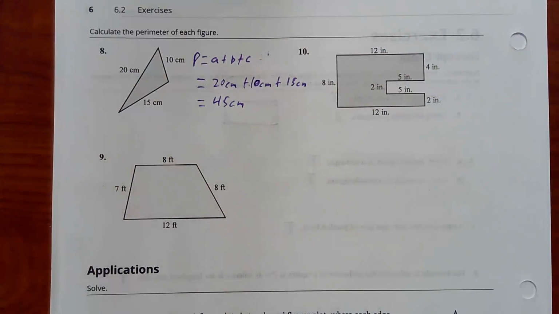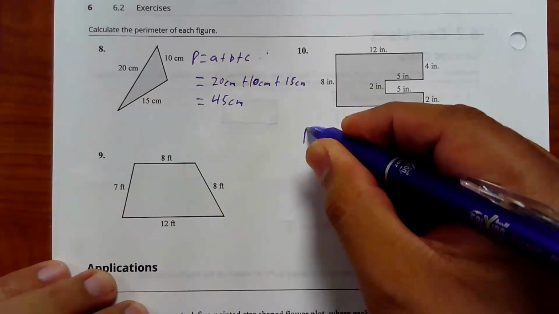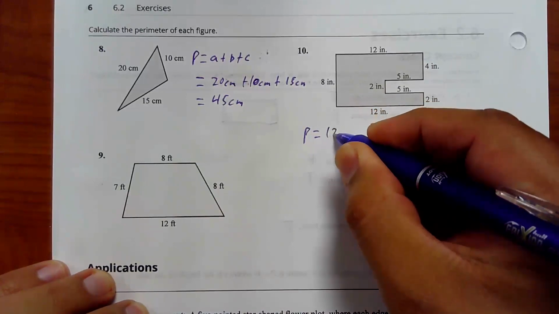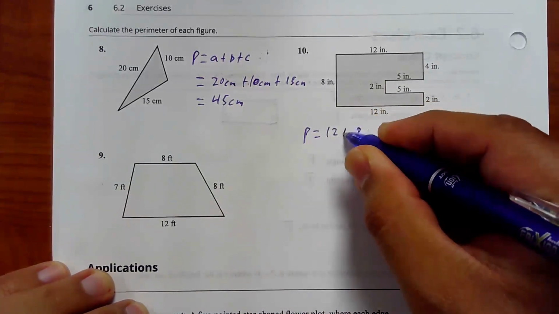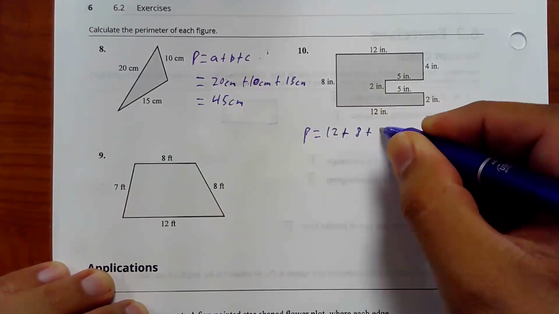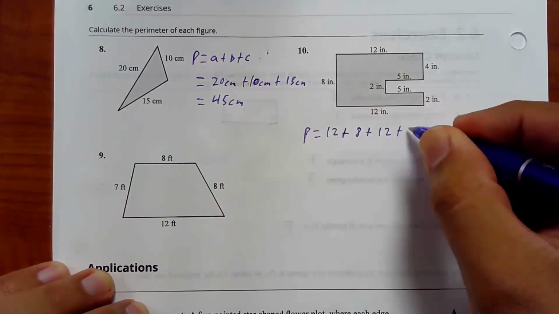All right. So the perimeter, write like a normal person here.